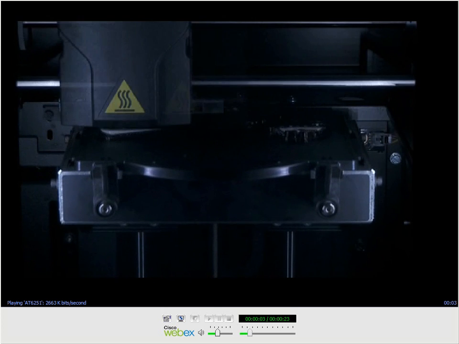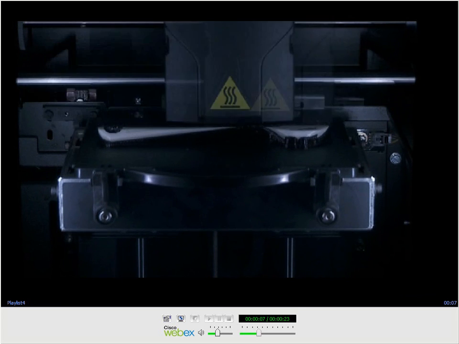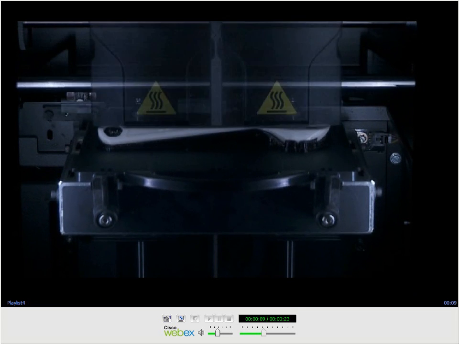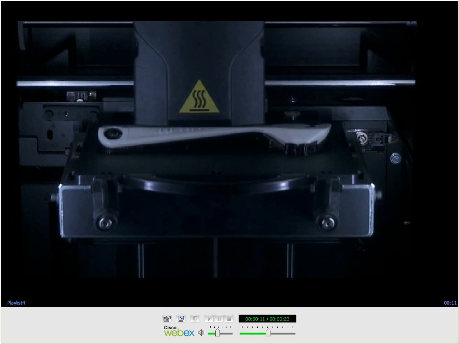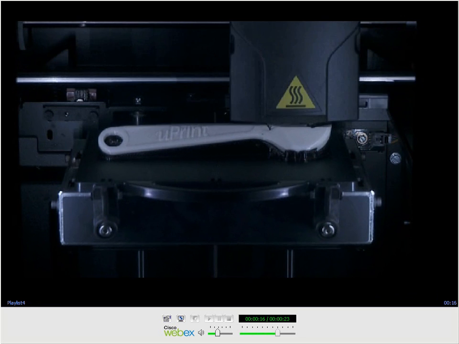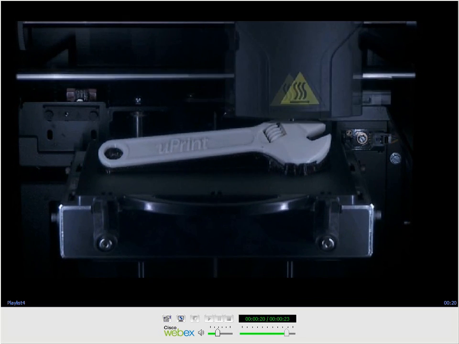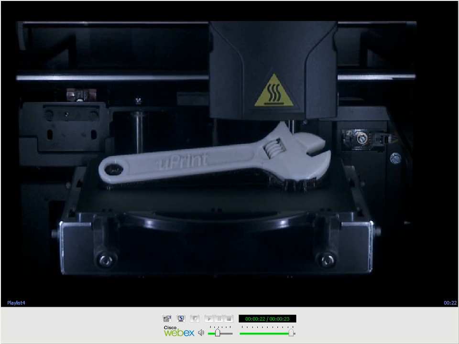You can see in the video here, we're building the part layer by layer. This time-lapse video is showing the plastic material extruded. We're building a wrench here. These layers are all put together and bonded, and when we're done, we've got our final part. Supports can easily be removed, and you can put it directly into use.